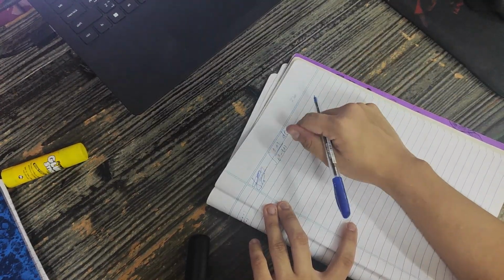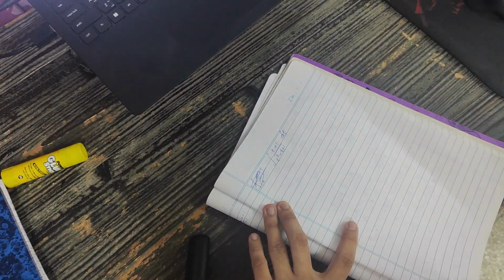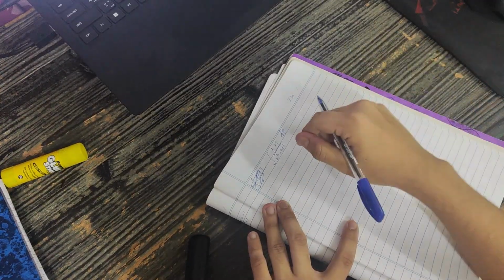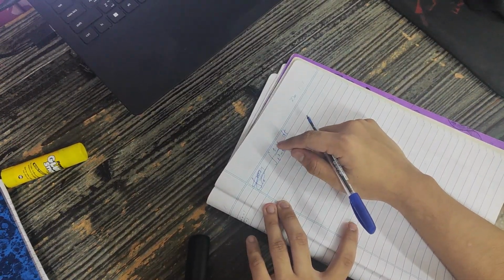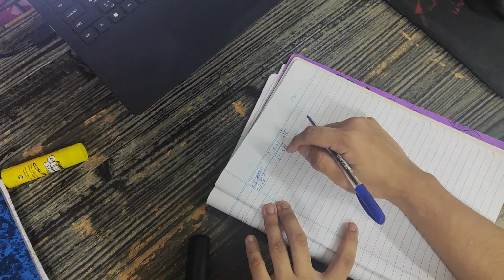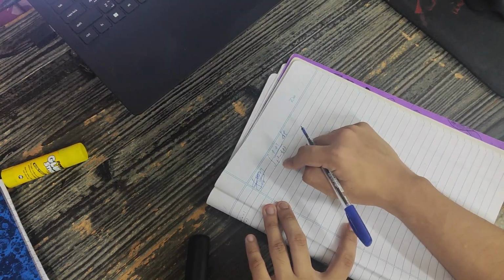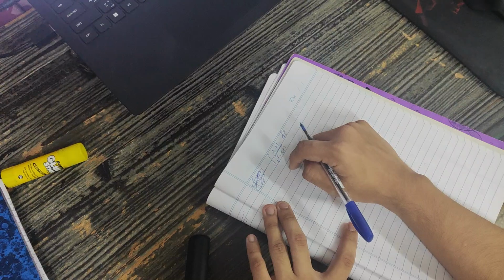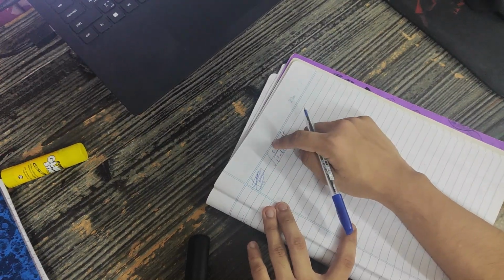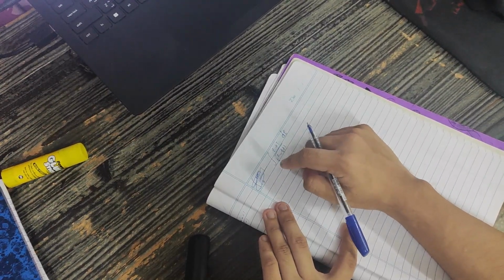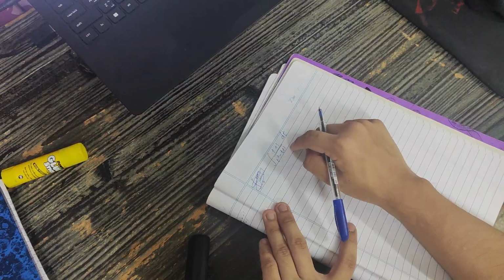So what we're going to do to this is actually multiply and divide by 2 and then write this as 2t minus 1, because if you differentiate this you get 2t minus 1 plus 0.